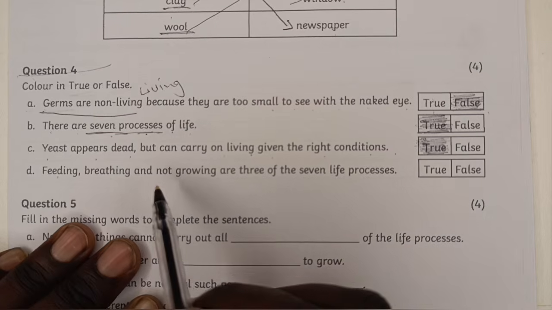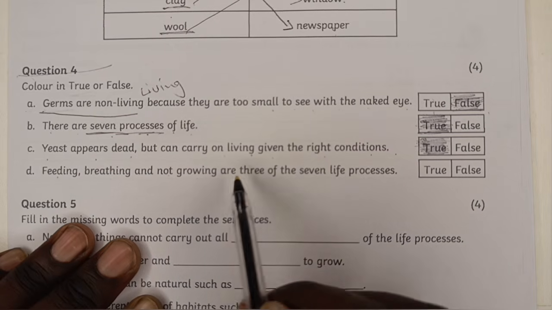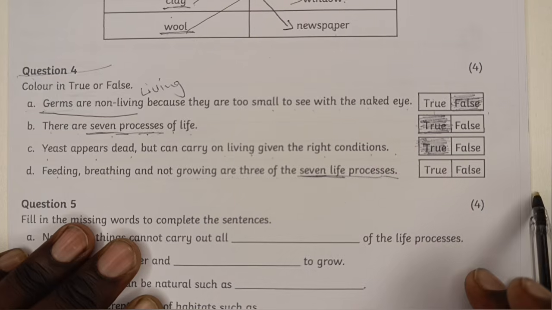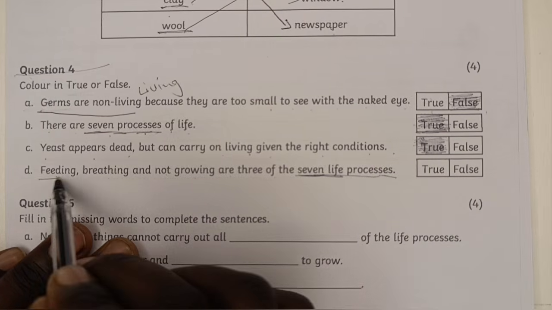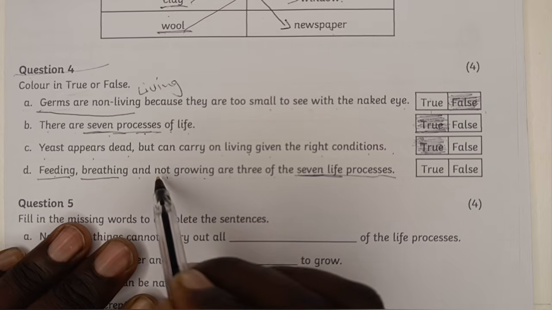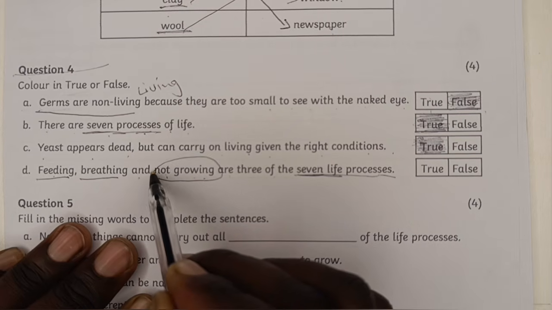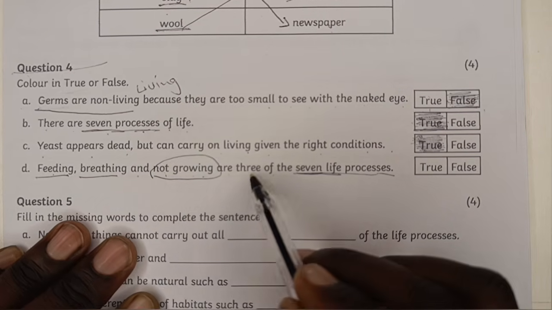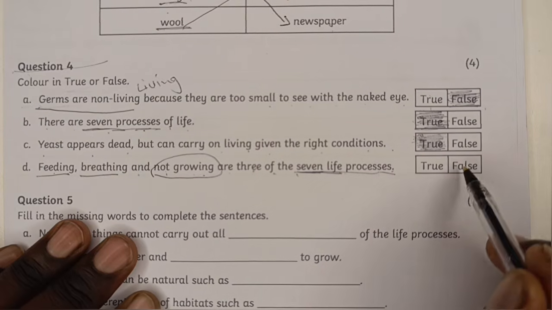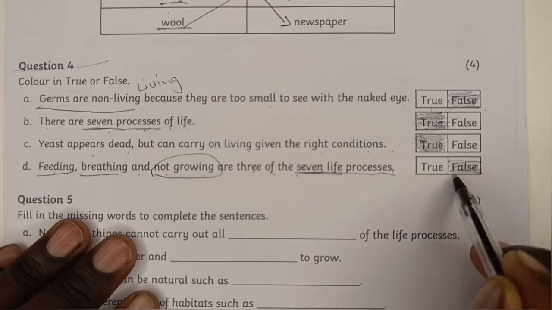Feeding, breathing, and not growing are 3 of the 7 life processes. So they say feeding, breathing, and not growing. And this is false, and I will tell you why.